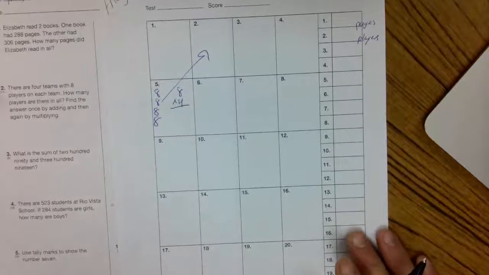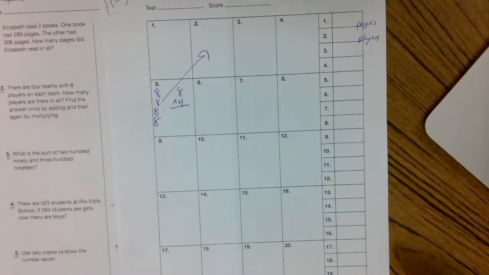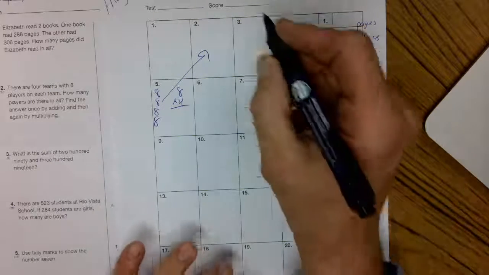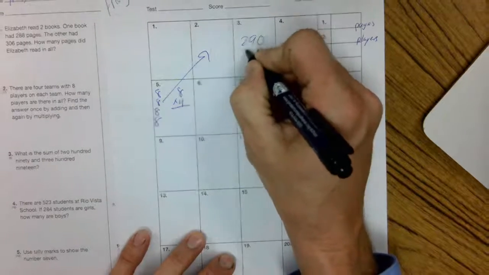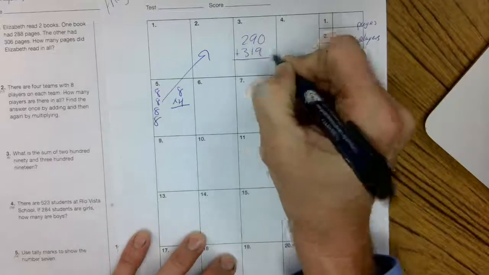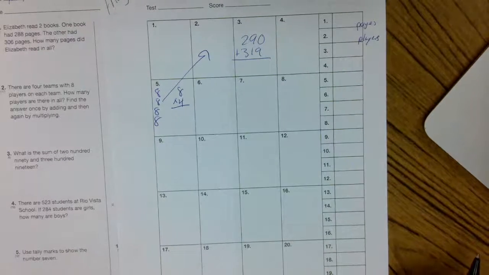Number 3. What is the sum of 290 and 319? 290 plus 319.